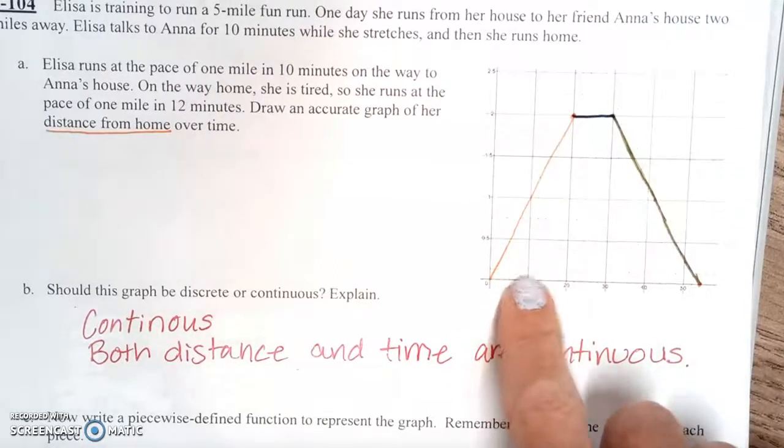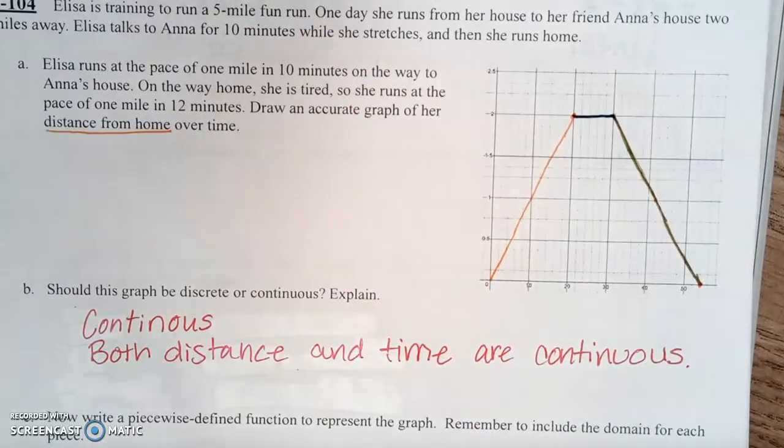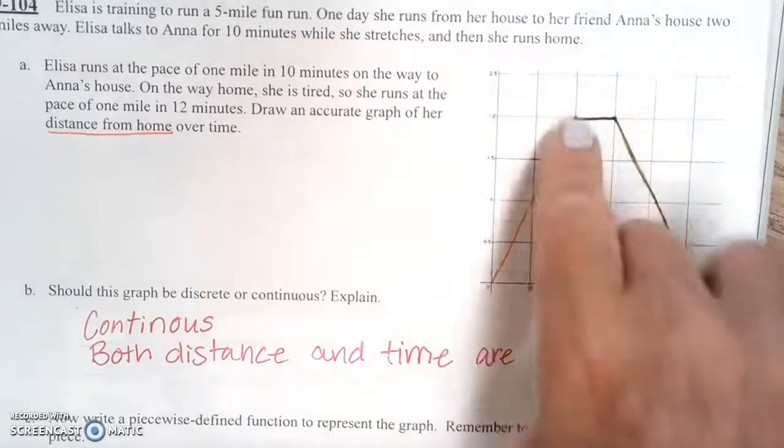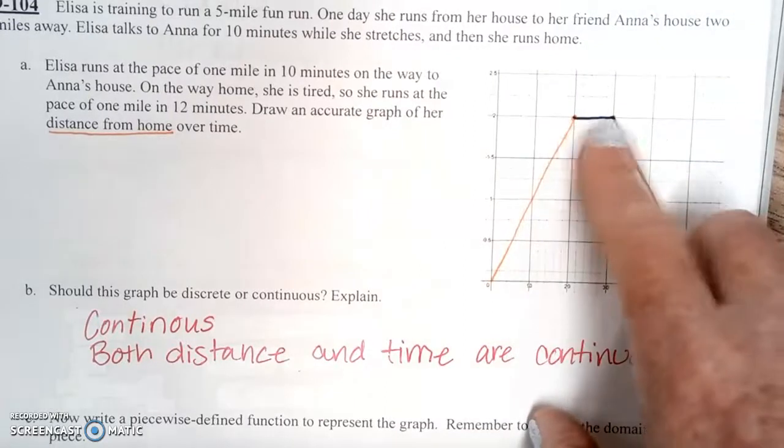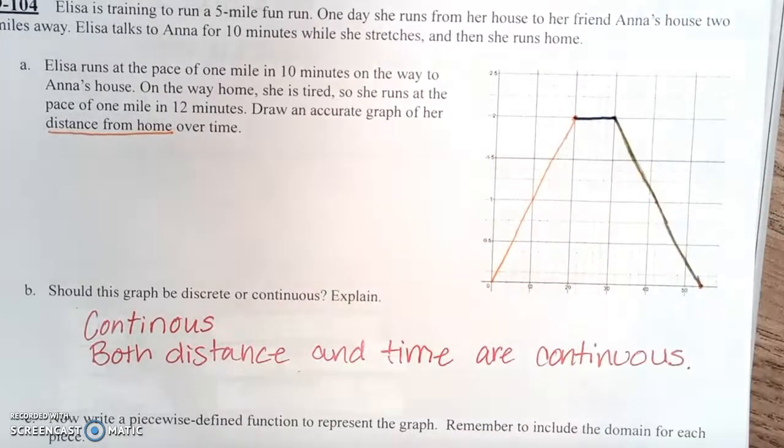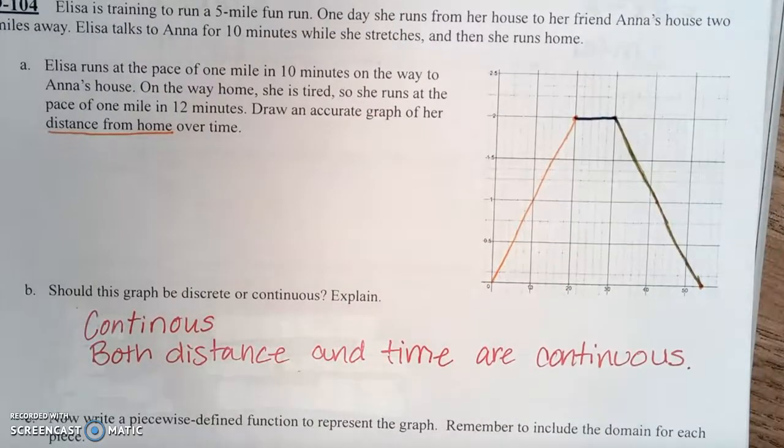Okay. Then she stops. Basically, she's talking to her friend. She's not running. She's stretching. She's just kind of staying in one spot for that 10 minutes. So it's flat right there, right? Her distance from home is nada. It's the same. Staying flat as you can, okay?